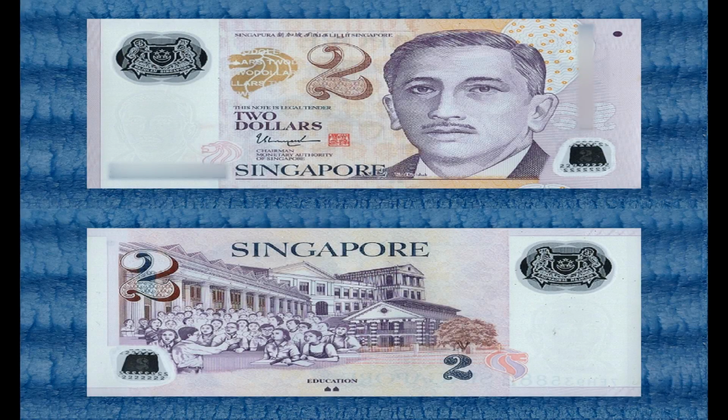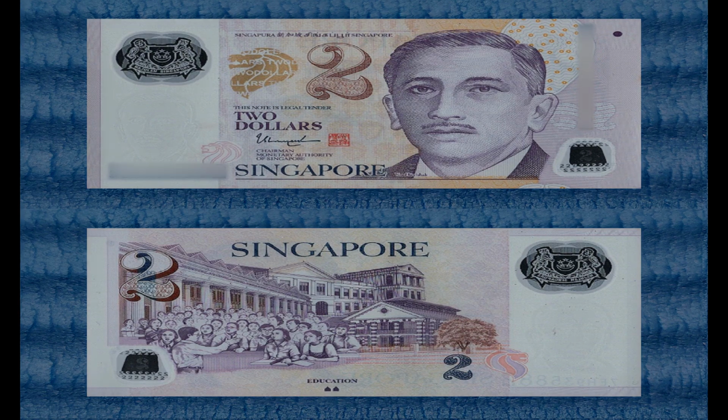Now let us see the physical structure of the banknote. It is a rectangular shaped banknote made from polymer material. It is printed using the intaglio technique, that is, raised printing technique which can be felt by soft touch on the note's surface. The banknote includes background color of purple. The size of the banknote is 126 mm by 63 mm.